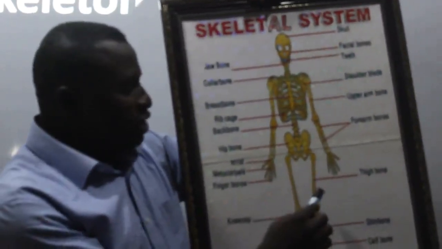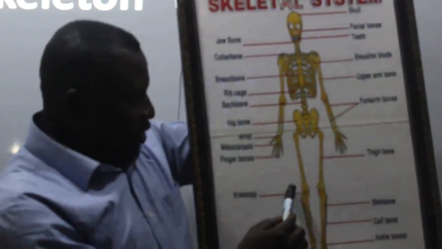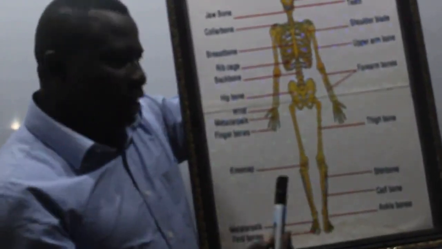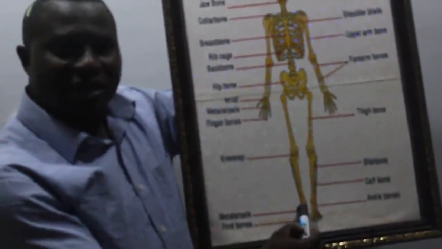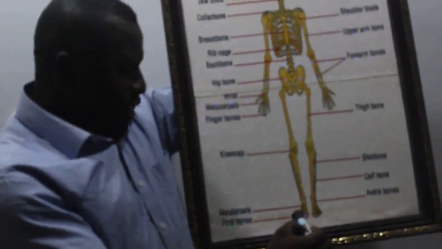Then from the lower extremity, we have the thigh bone, that is the femur bone. We have the kneecap, which is also known as the patella. We have the shin bones, which are 2 in number. One is the tibia, and the other one is the fibula. We have the ankle bones, also known as tarsal bones. And then we have the foot bones, known as metatarsals. And then we have the toe bones here. They are also known as phalanges.